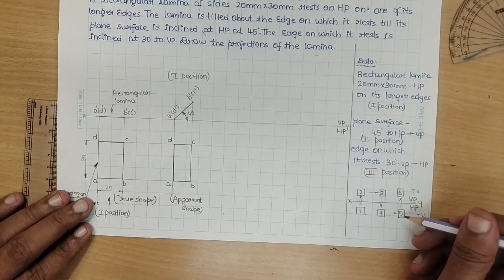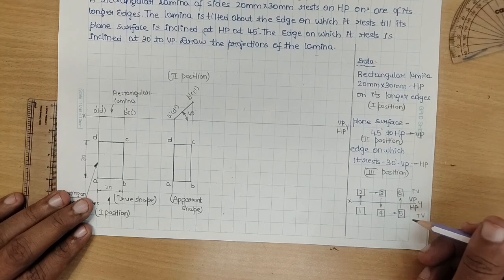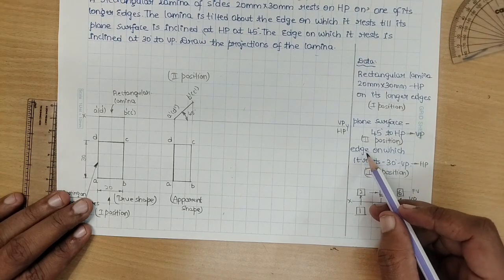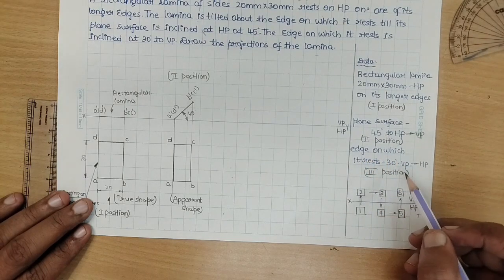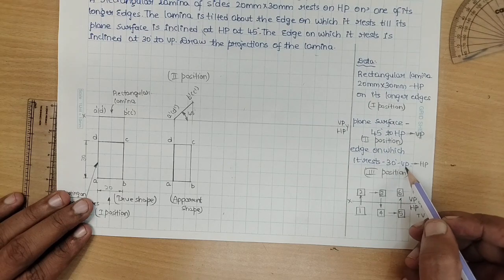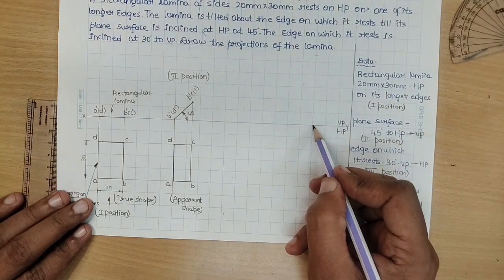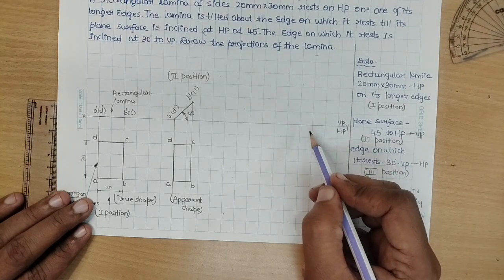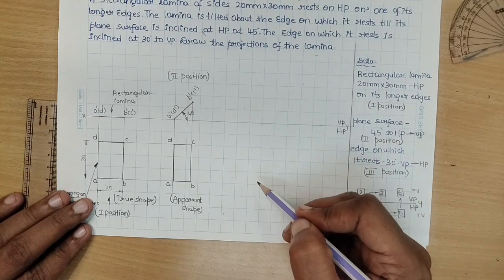Moving further, I wanted drawing number 5, that is position number 3. What does the data says? The edge on which it rests is 30 degrees to VP. 30 degrees to VP should be drawn under HP. Take any convenient point here, place your protractor in the opposite direction, draw 30 degree line.